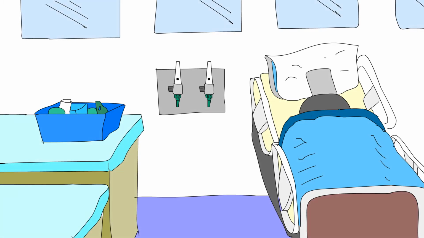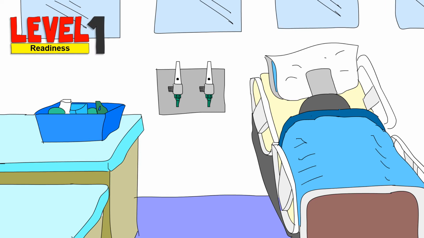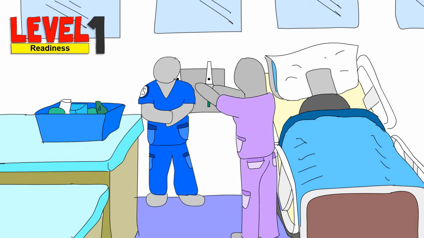But what do they each mean? A definition for each of the 4 competency levels can be found at the front of the logbook, but here's a quick rundown. Level 1, or readiness, is when the student knows and is ready to act upon a sequence of steps in a process. They're able to recognize their health and safety abilities and limitations. An example of this is being able to observe an RT setting up an oxygen therapy in a simulated clinical setting.